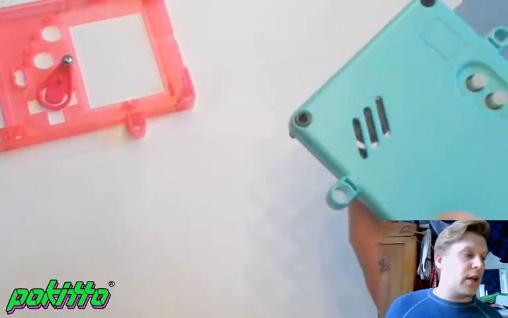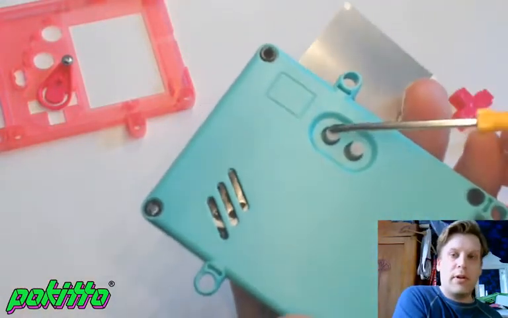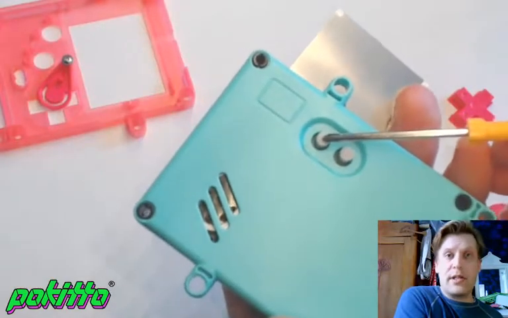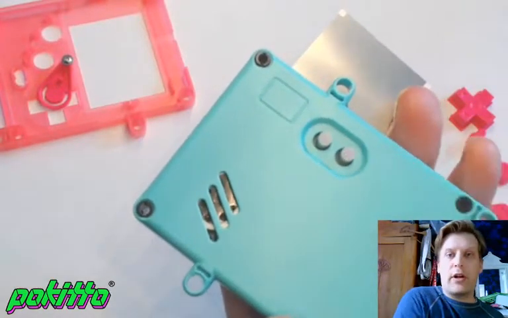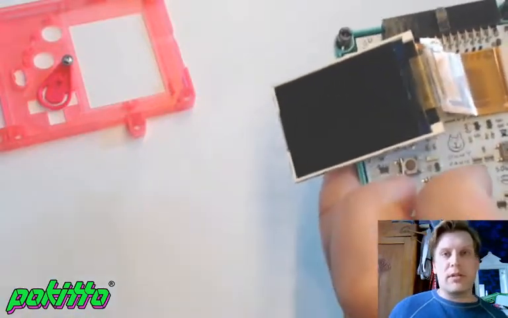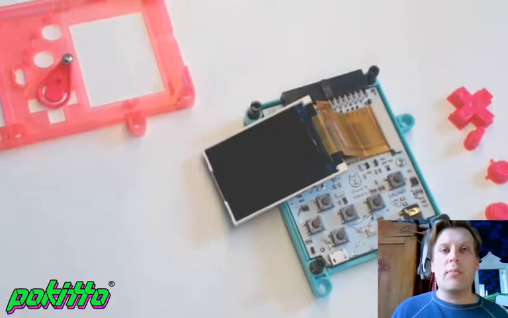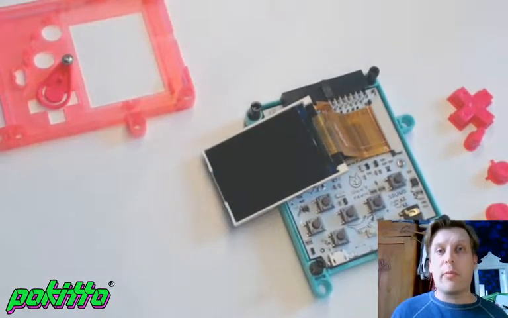So what I am talking about is this button over here is the reset button, and this button over here is the flash button. So these buttons work in such a way that they put the Pokitto into two different modes.